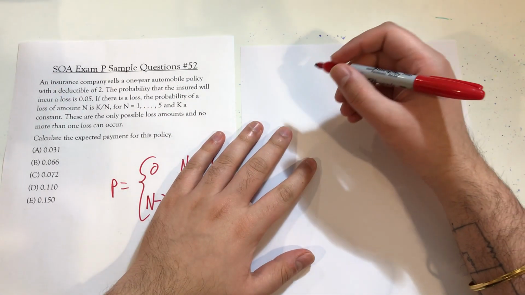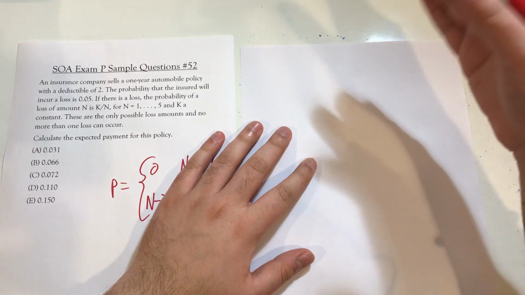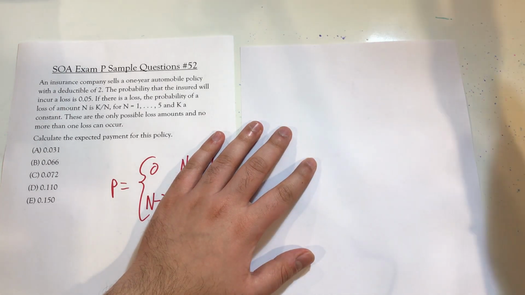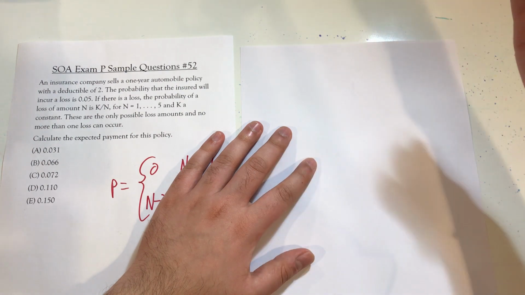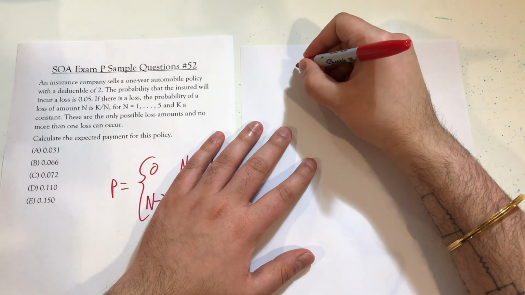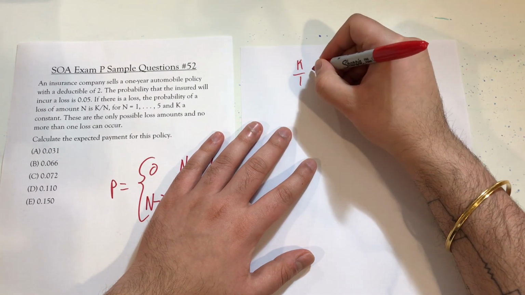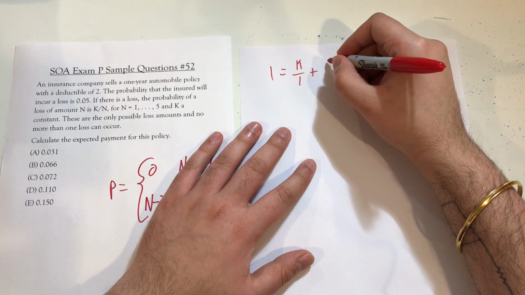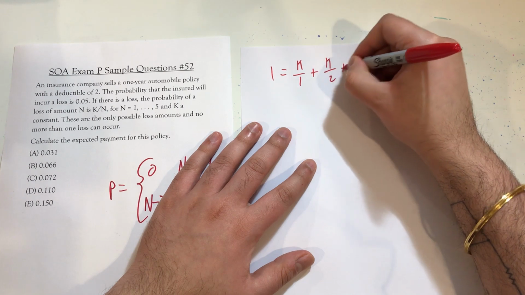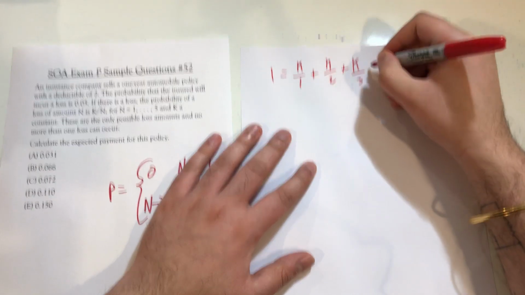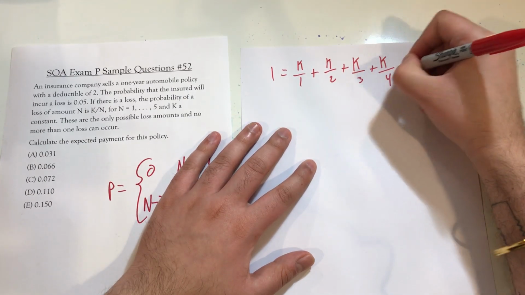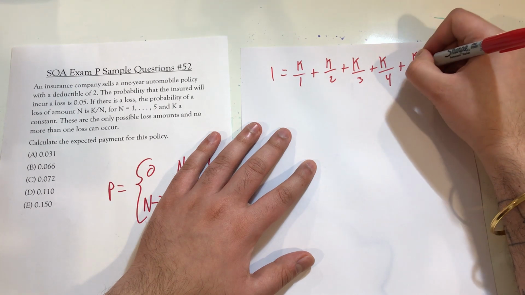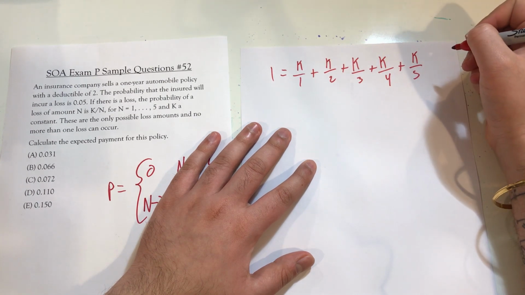So for the values 1, 2, 3, 4, and 5, adding them all up, I should get 1. So k over 1 plus k over 2 plus k over 3 plus k over 4 plus k over 5 should all equal 1.